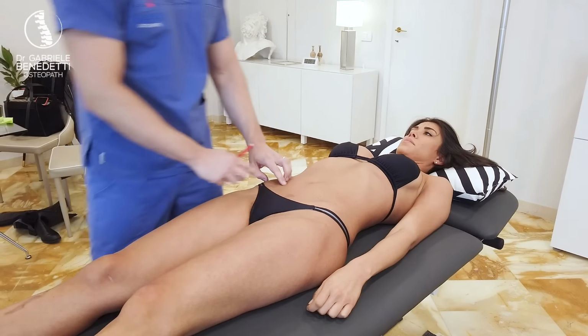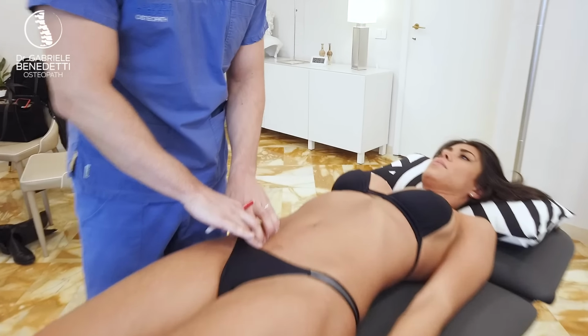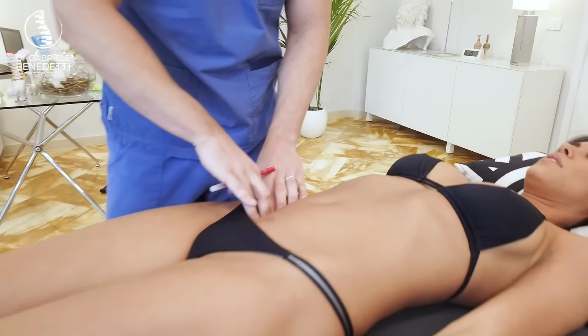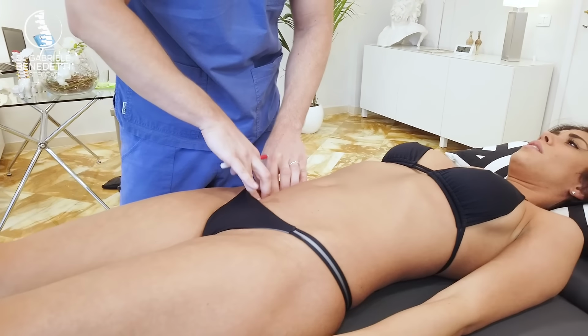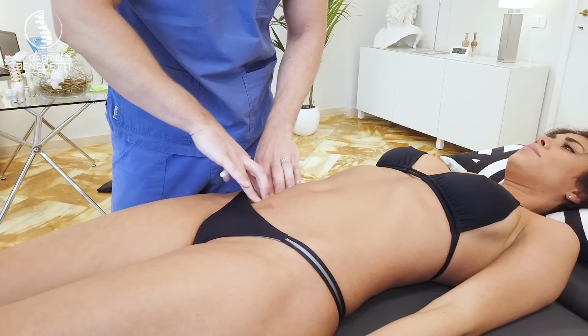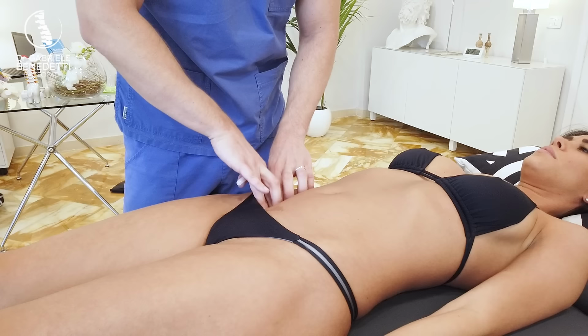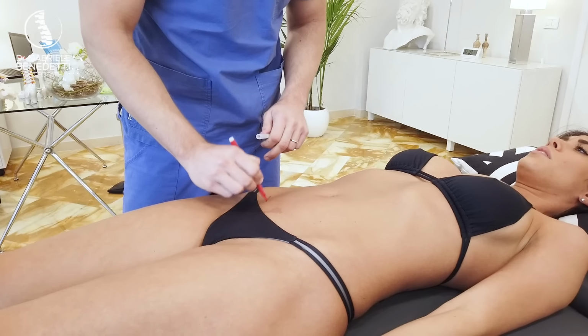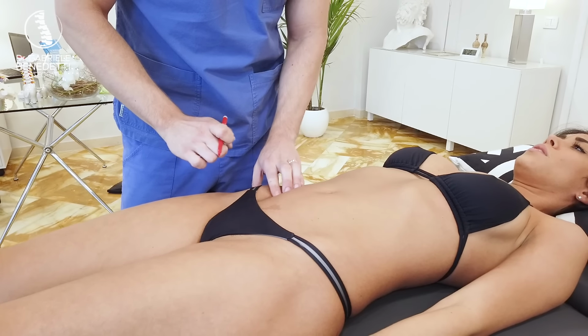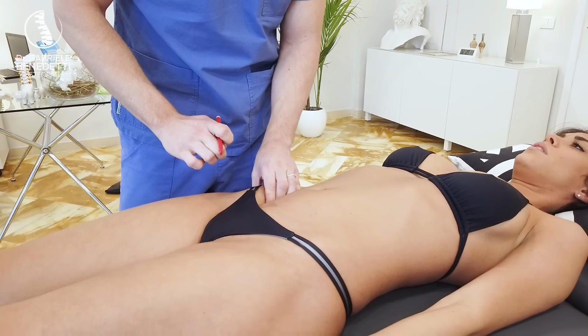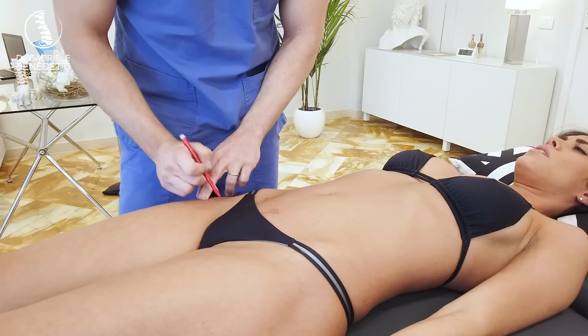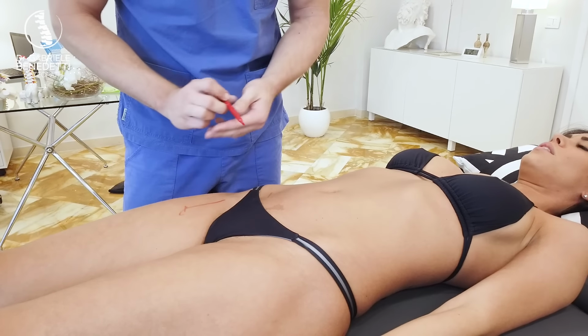About the psoas, it's a very famous muscle. You're an athlete, so for a sportswoman like you, it's very common to work on the psoas muscle. We have this side where we can feel the muscle, and then a contact right here.